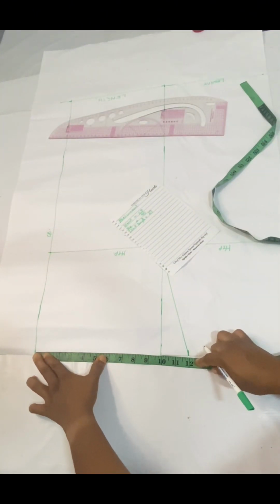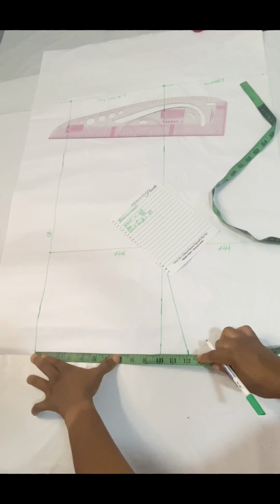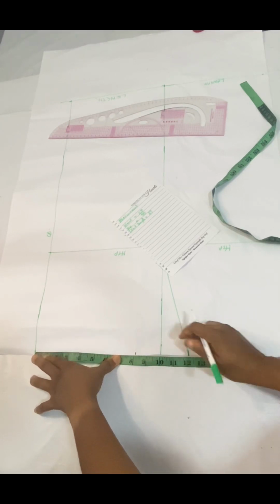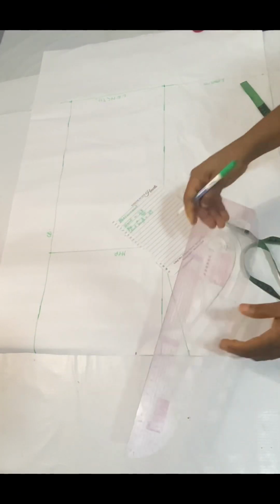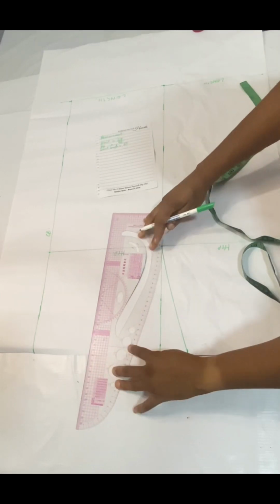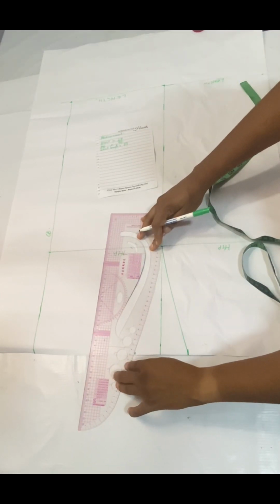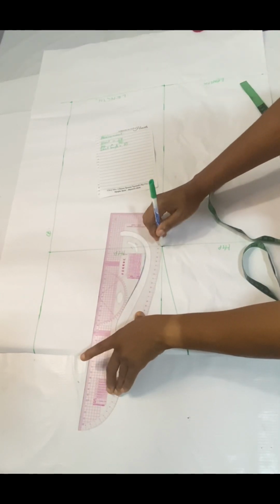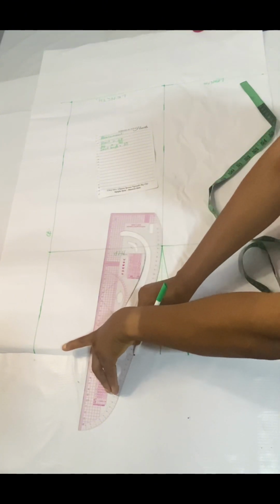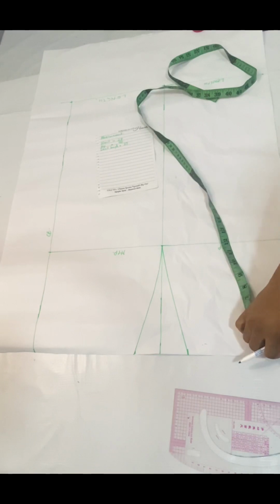So again, I come here, I take it again. So this is 8 plus that allowance. So I put that, use the curved ruler to take it down. So you can see how curvy it is.